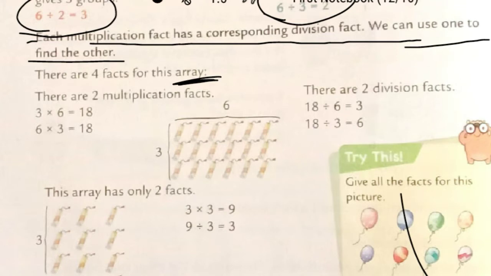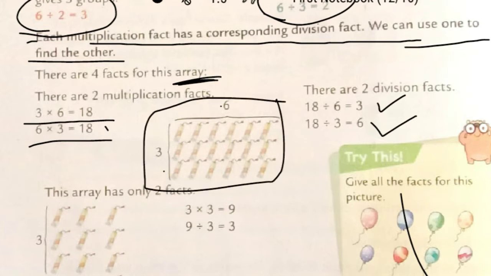As you can see this arrangement, 3 like this and 6 in horizontal form. So for this there are two multiplication facts. First is 3 multiplied by 6 equals to 18. Second is 6 multiplied by 3 equals to 18. Now for each multiplication sentence we will have one division sentence, that is 18 divided by 6 equals to 3 and 18 divided by 3 equals to 6. So what we find is, for a single arrangement we have 4 facts: 2 multiplication facts and 2 division facts.